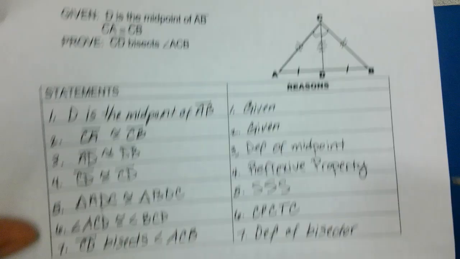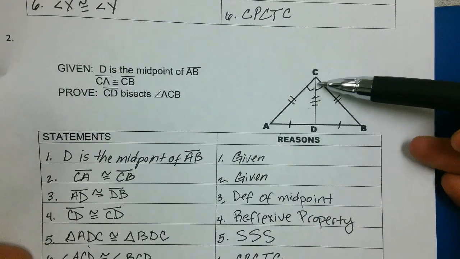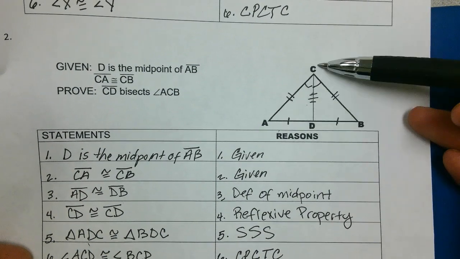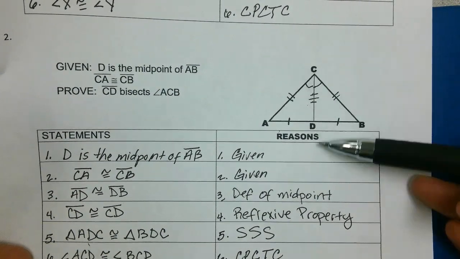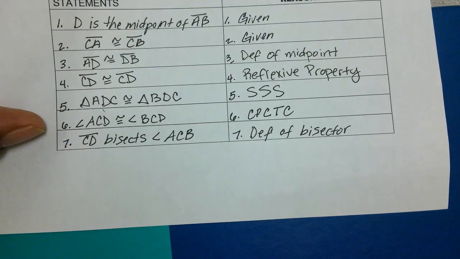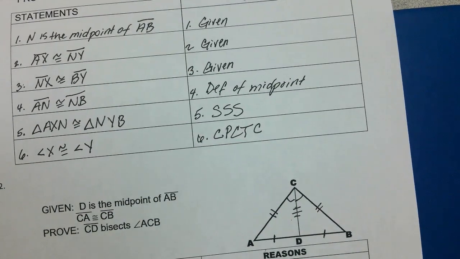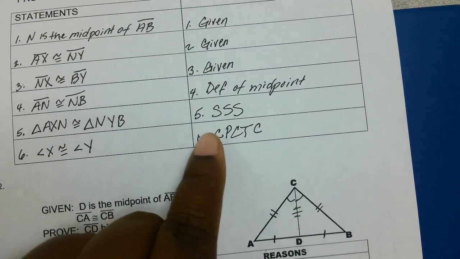Because if these two are congruent, then this has to bisect it, because this segment splits this into two equal parts. Okay? So that's our video. And we just learned our new term, CPCTC.